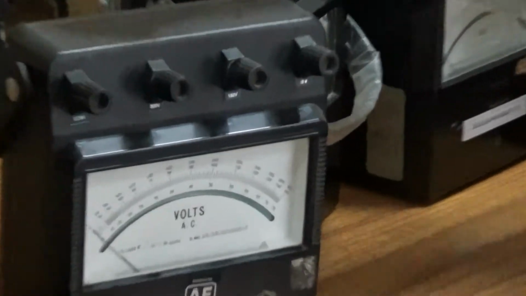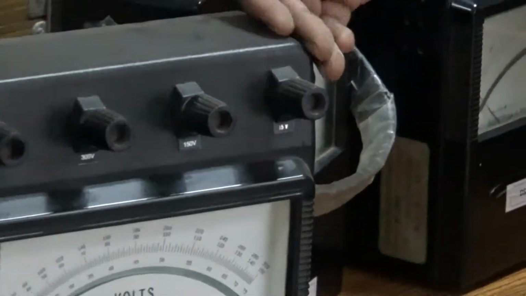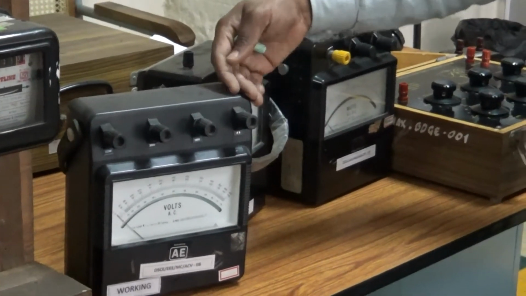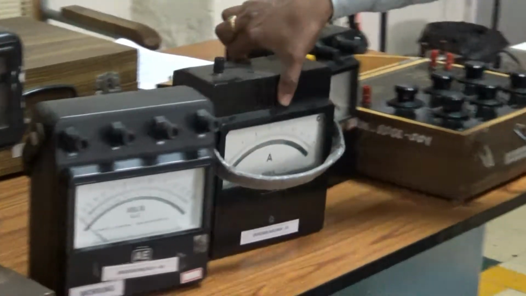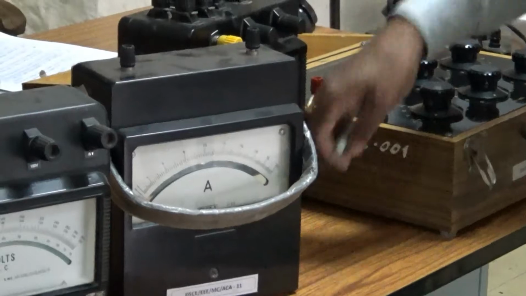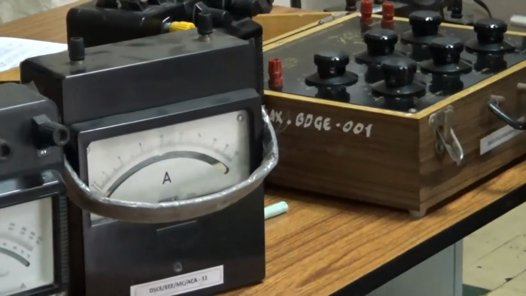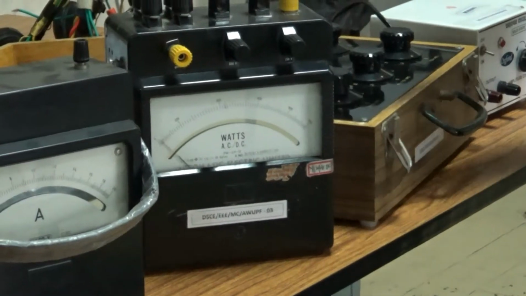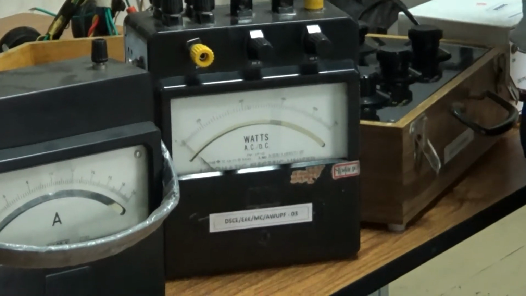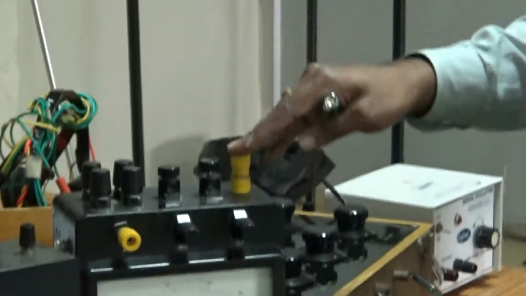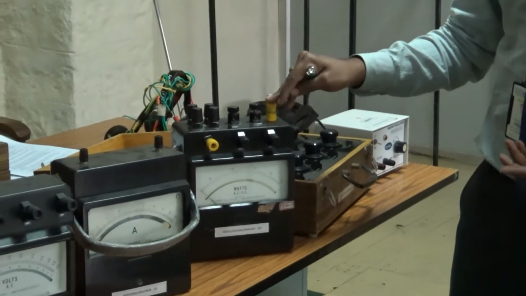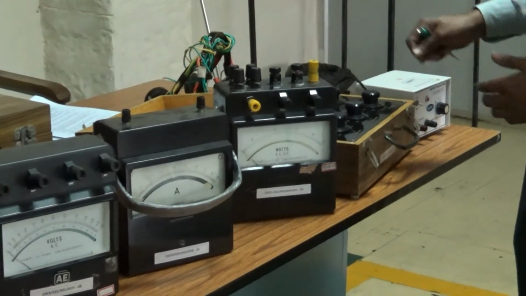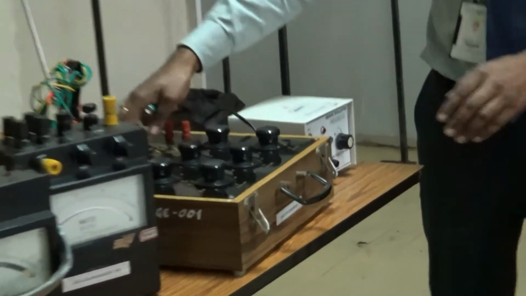Now come back to the voltmeter. We already know this AC voltmeter, which measures AC voltage, and this is an ammeter, used to measure the current. And one more instrument is the wattmeter, which we know measures power. These are all AC meters, because the experiments we are conducting here are related to AC.